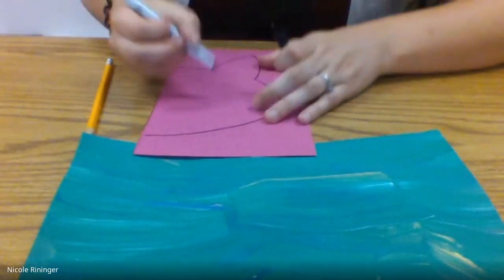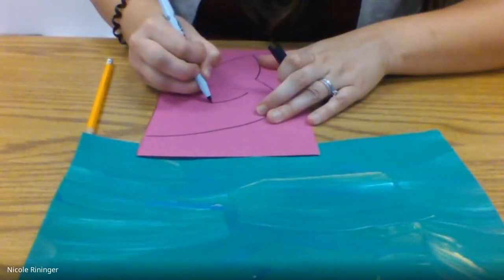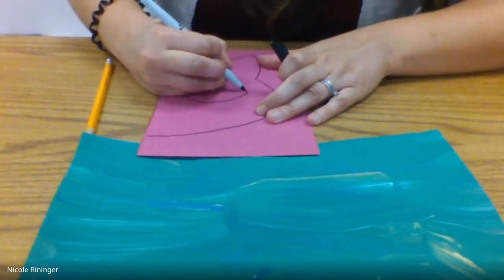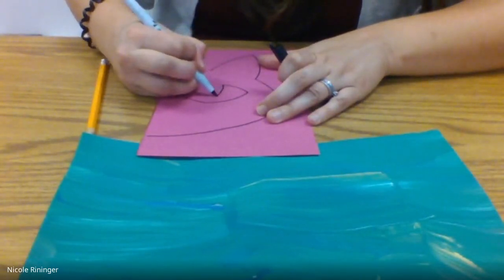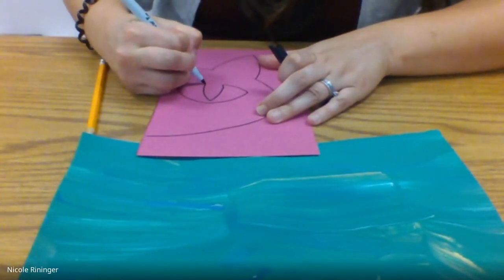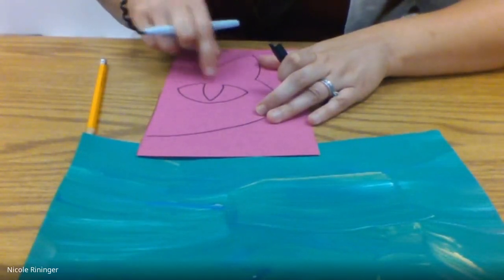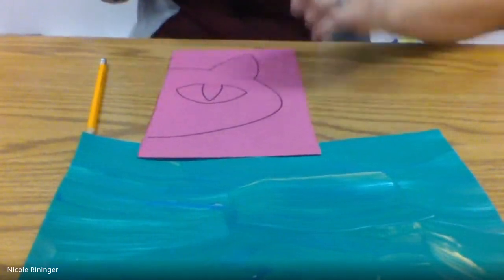Okay, now I'm going to trace it and then you'll be able to see a little bit better. So this is the eye, and then this is the part where it's looking at you. Does that make sense? And I erased this part that went through because I don't want to cut that off when I cut this out, okay?